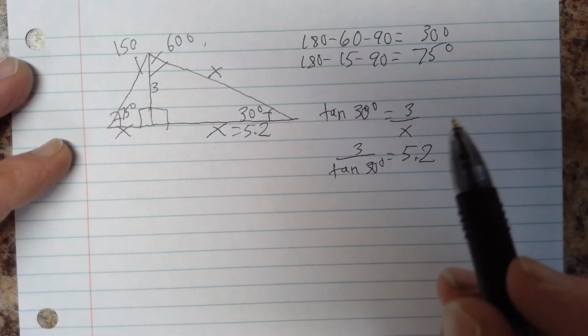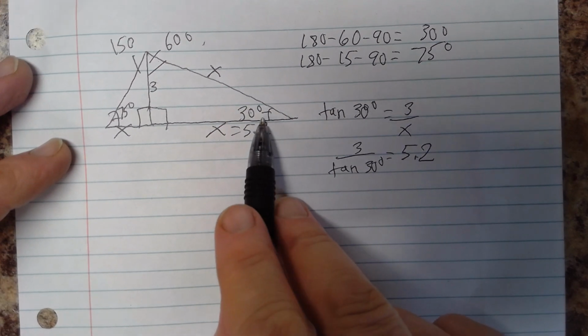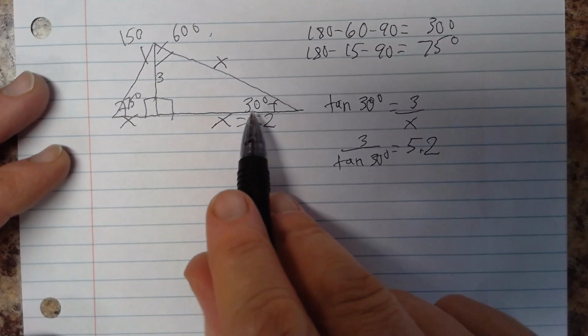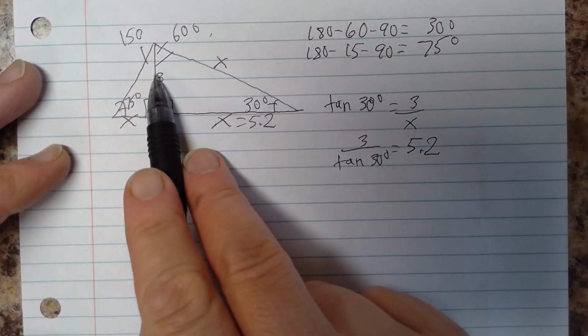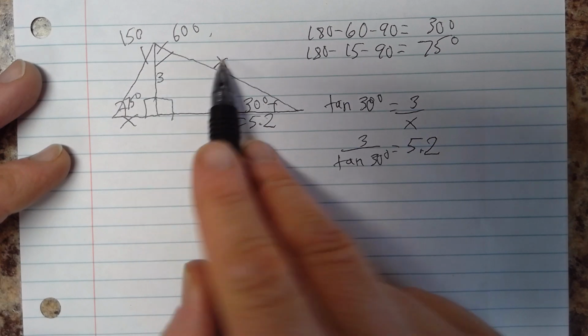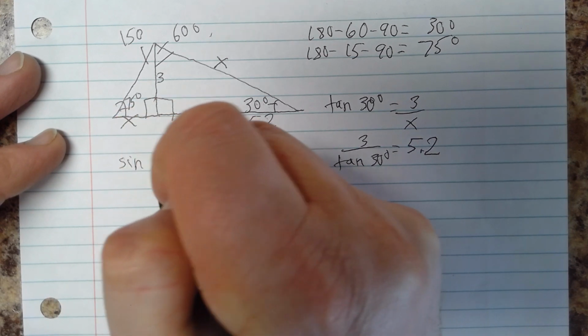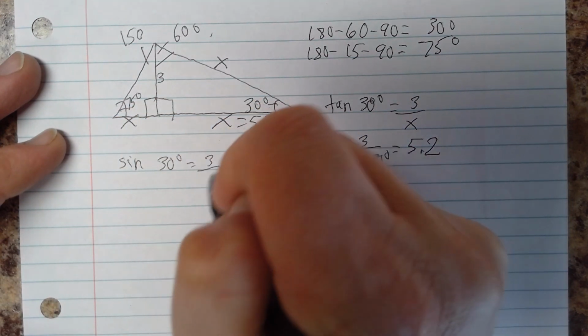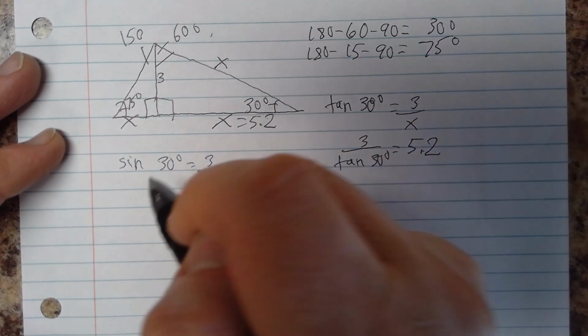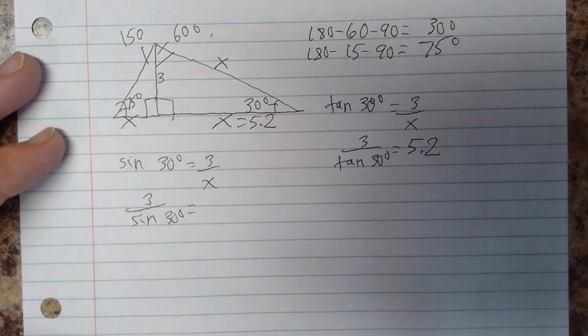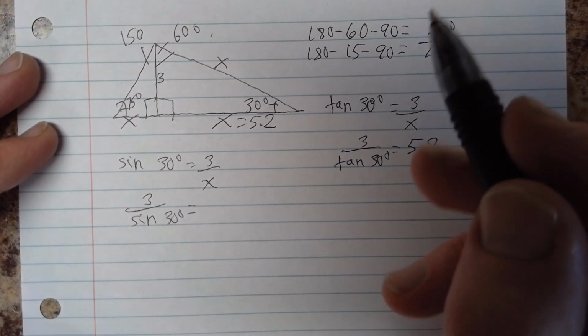Let's solve for this hypotenuse now. I'll skip Pythagoras for this example. Let's use all trig. This is opposite, that's the hypotenuse. 3 is opposite, x is the hypotenuse, opposite over hypotenuse. Sine of 30 degrees equals 3 over x. So x equals 3 over the sine of 30. Oh, it comes out to exactly 6.